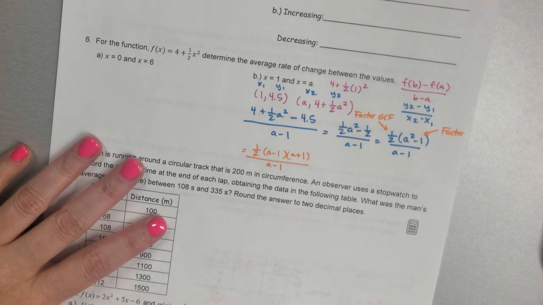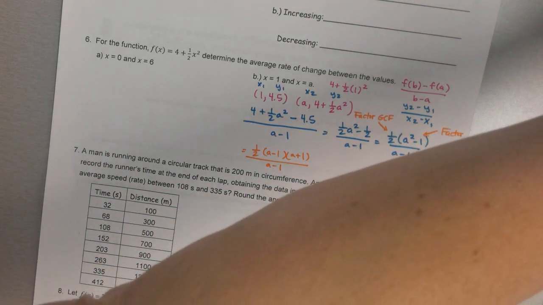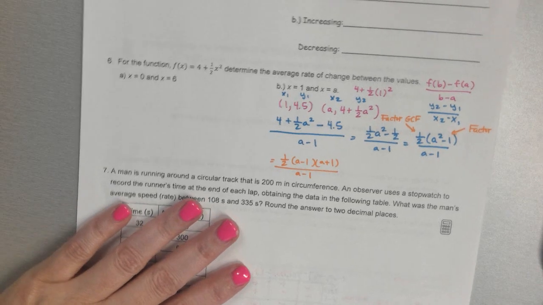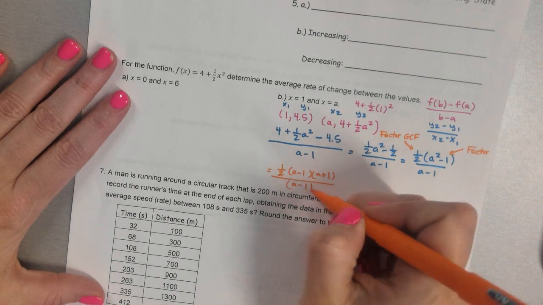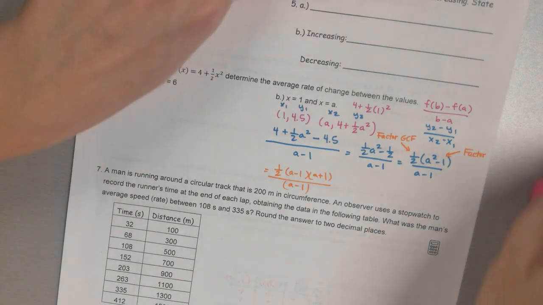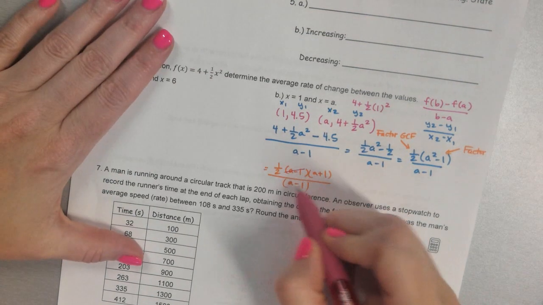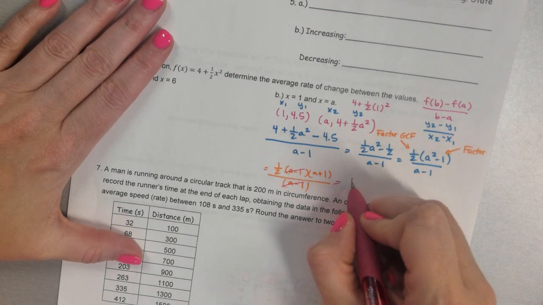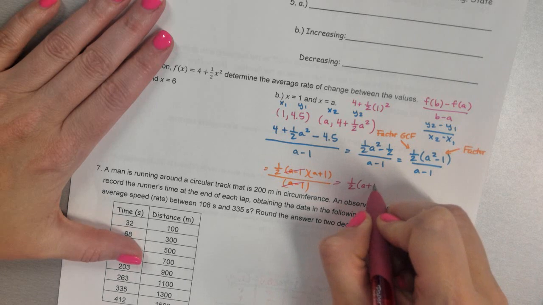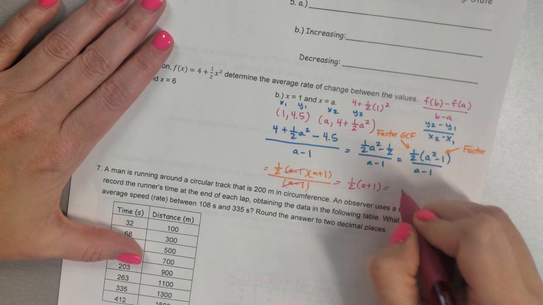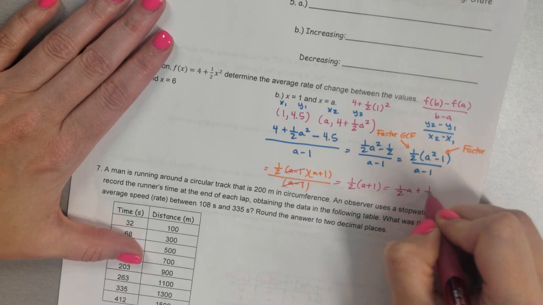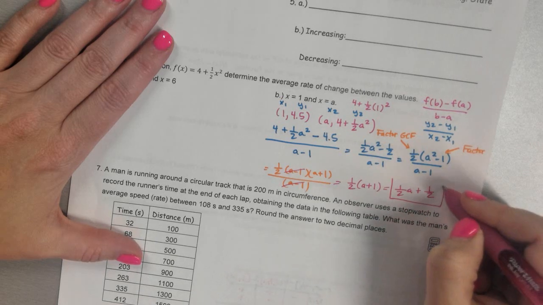Okay, how does that lead me to my next step? Yeah, what's going to cancel? Yep. So those cancel. You're left with 1/2 times a plus 1. So 1/2 a plus 1/2. That's your final answer.